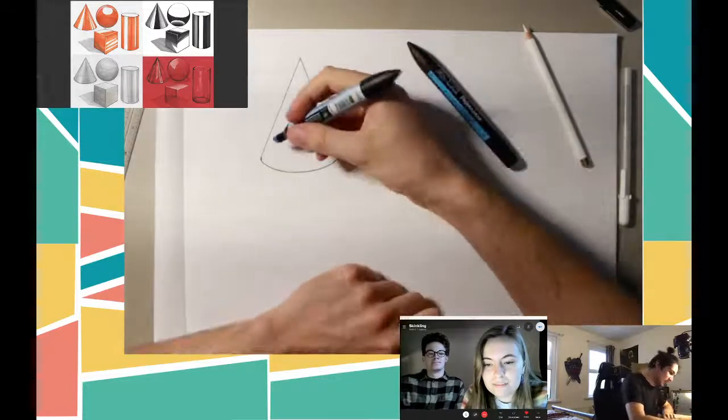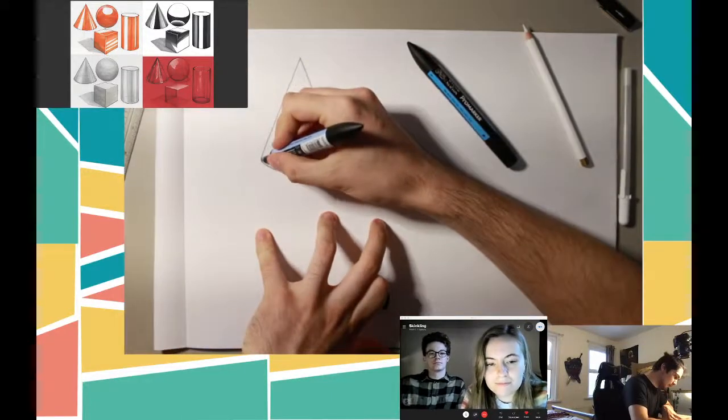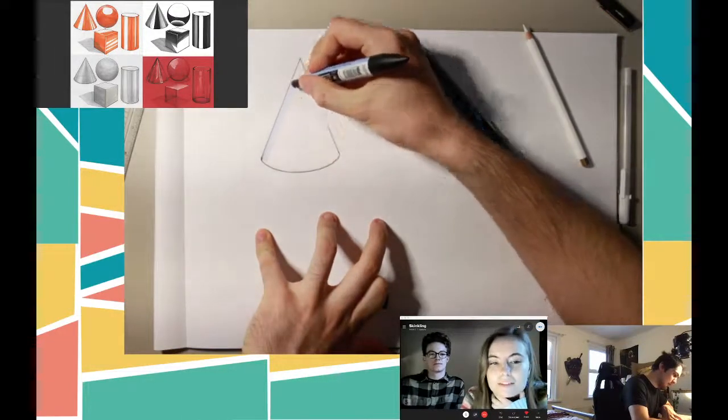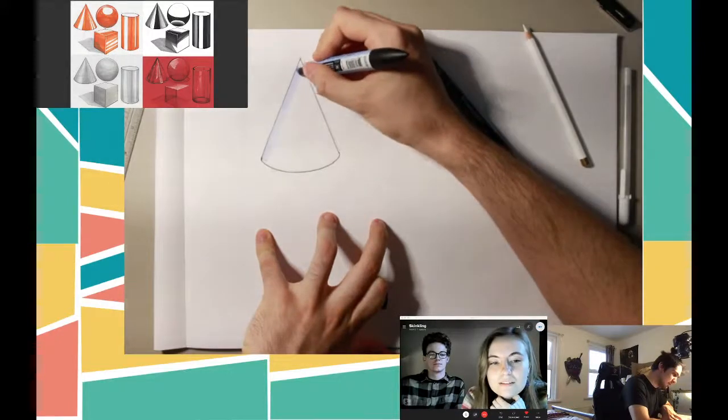I think I'm going to start this cone as just doing a matte, so make sure a satin finish.